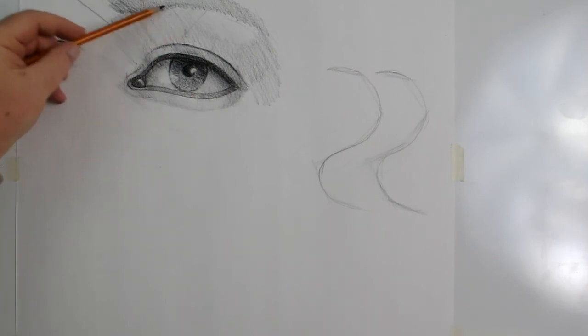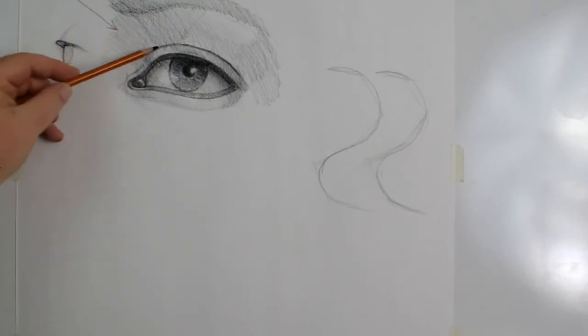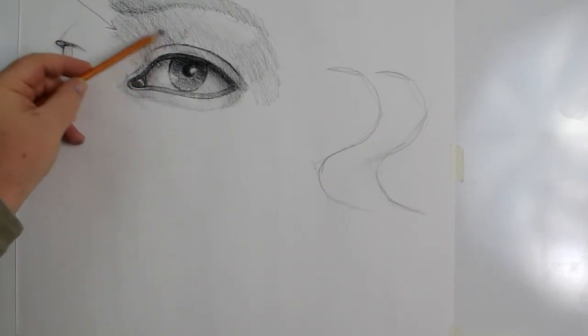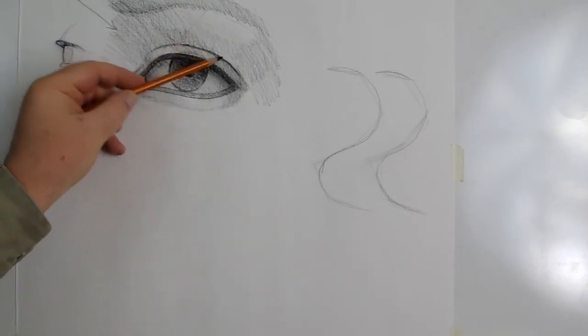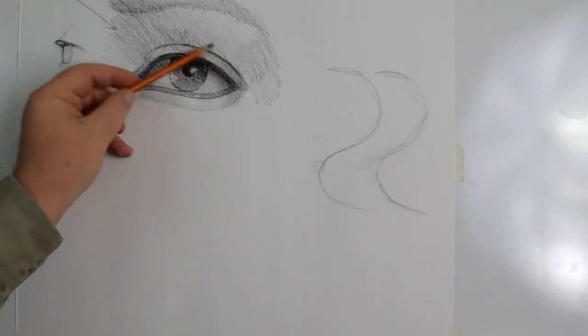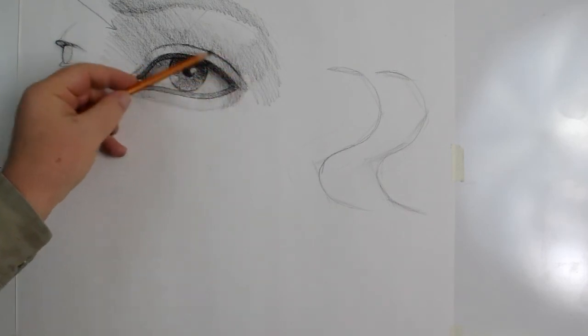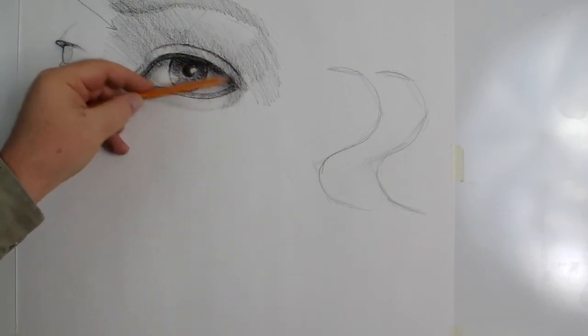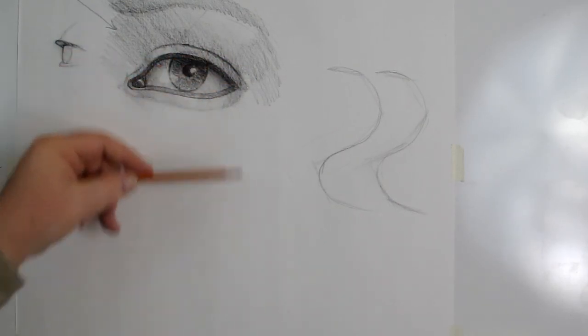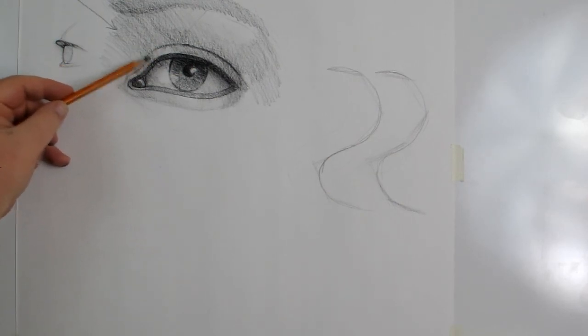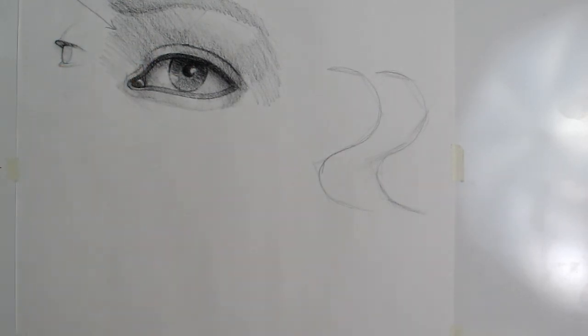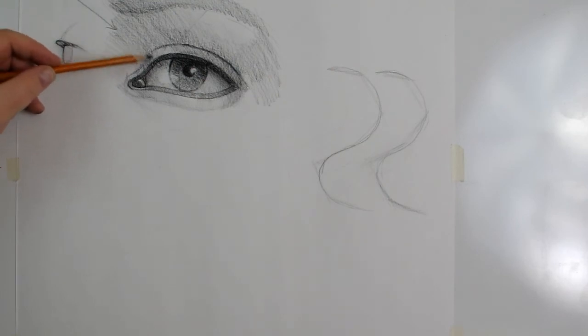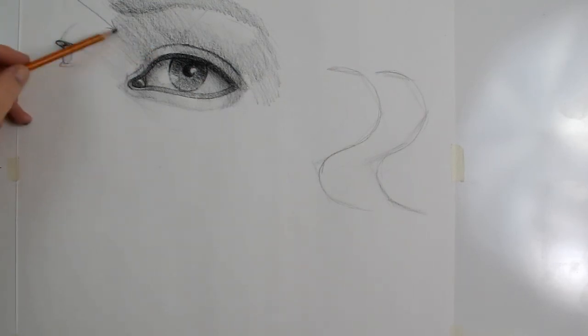But again, this is going to be much darker. This is going to be getting darker as it comes in here. Again, this is projecting forward, so it's going to be getting a little bit lighter. This is going to be getting a little darker, then it comes up, gets a little lighter, comes up here, gets a little lighter, then it starts to get darker as it goes back in and wraps around and rounds back in. All that good stuff.